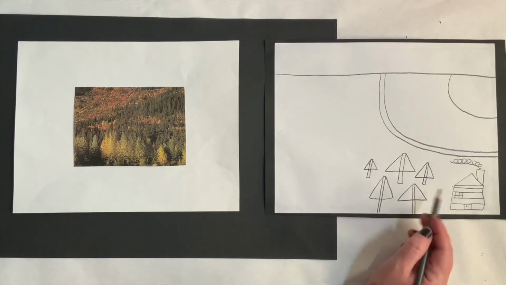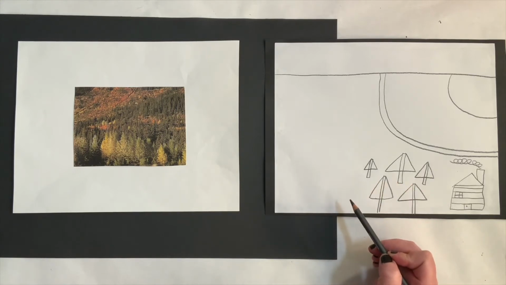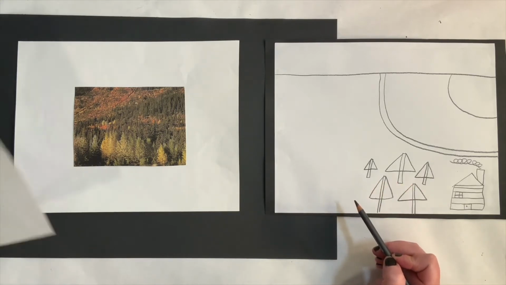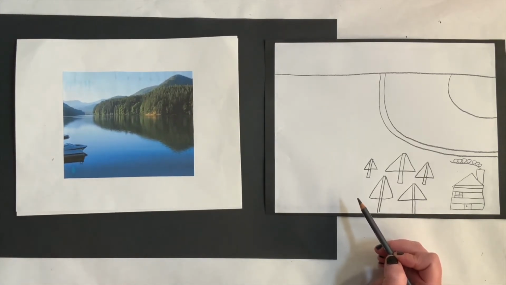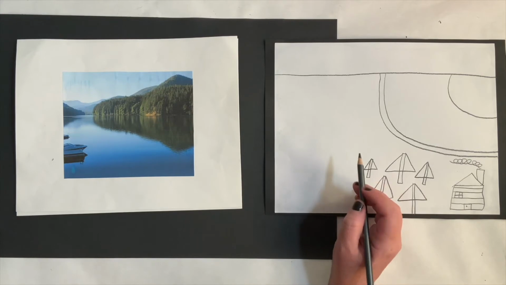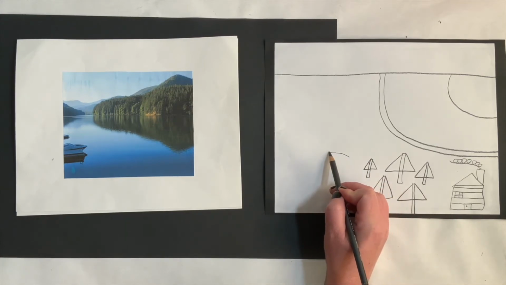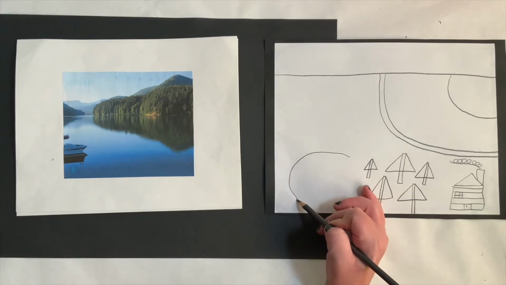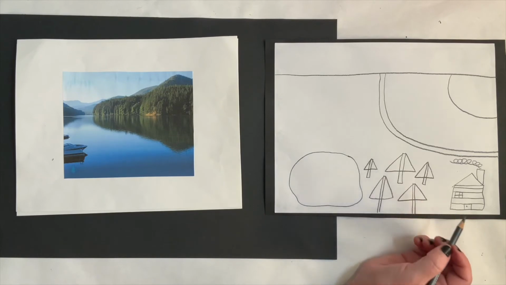Now, let's pretend that we're leaving the log cabin, traveling through the forest, and we just so happen to come across a giant lake. What if we go fishing in the lake? So let's just draw a lake. We're going to use our curvy lines. It's going to be kind of like a circle. It doesn't have to be a perfect circle. It could be nice and bumpy, see? Just like that.